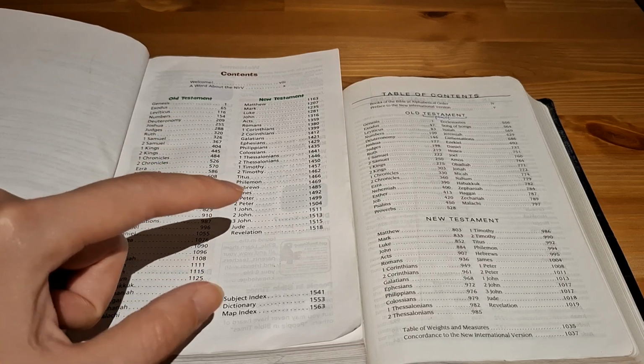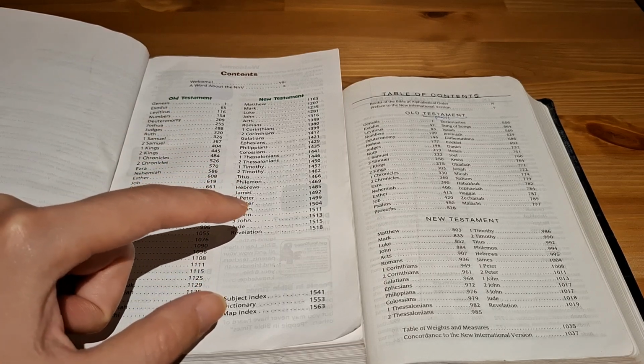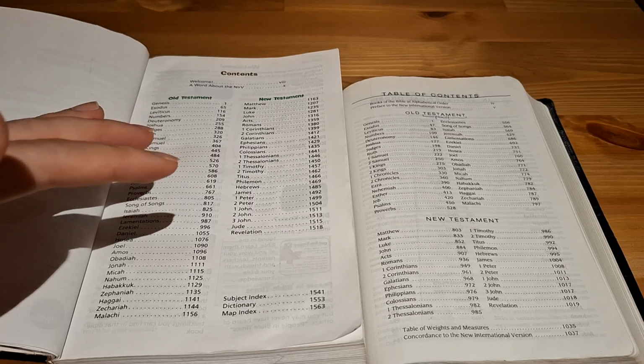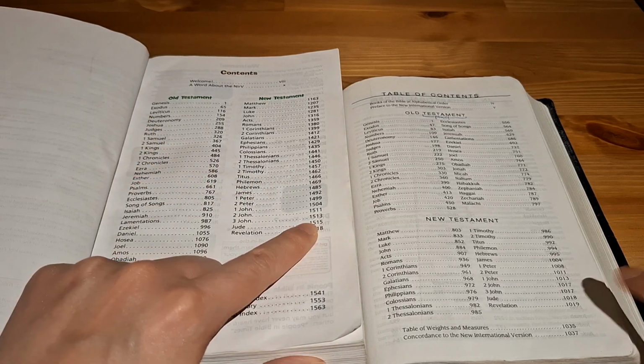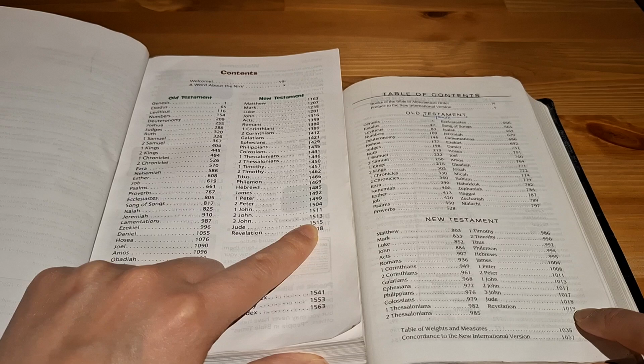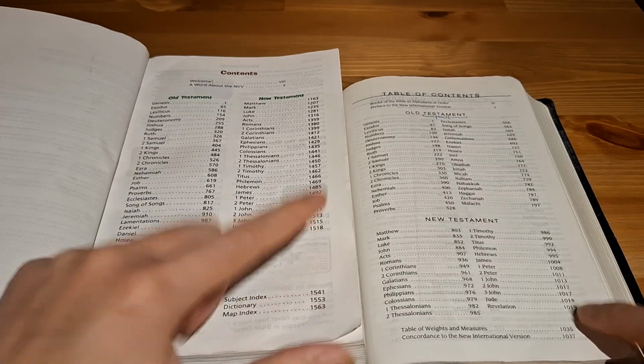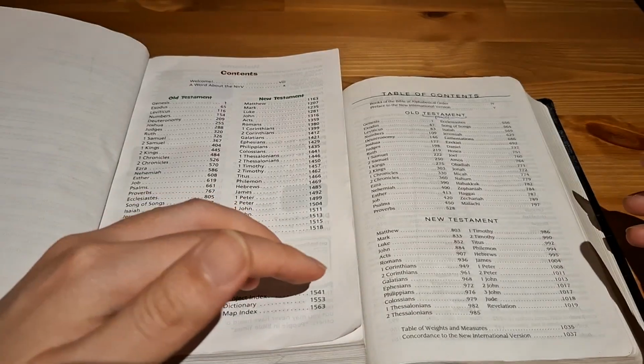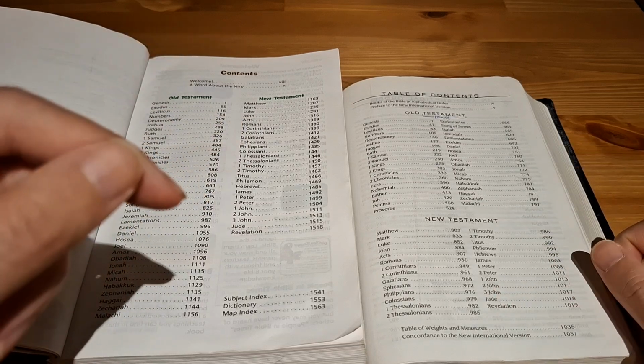This is a more powerful method of navigation because while not every Bible will have its books on the same page, each Bible will have the same books, almost always in the same order.